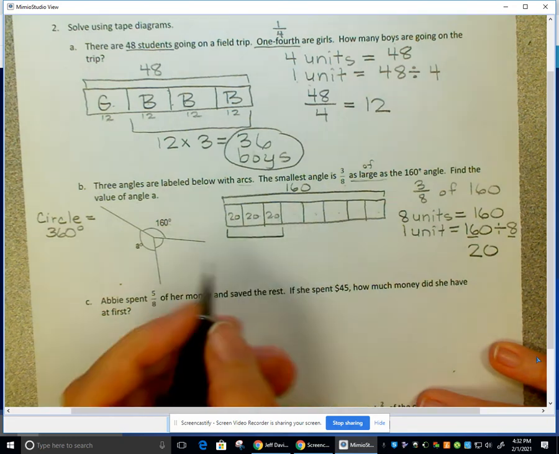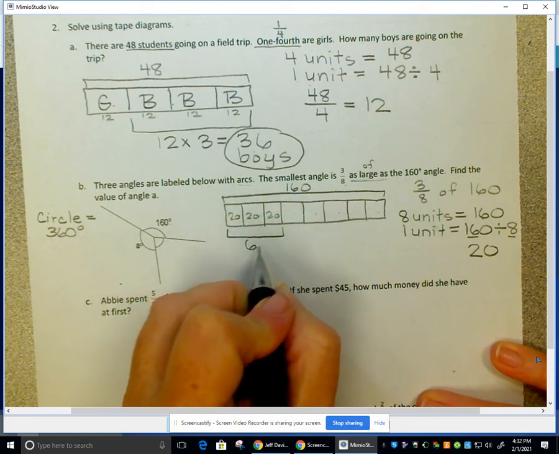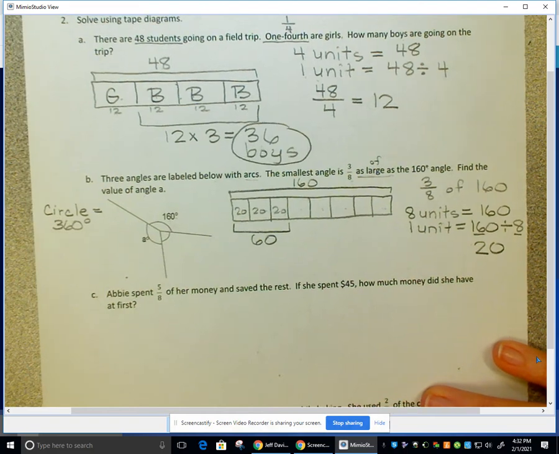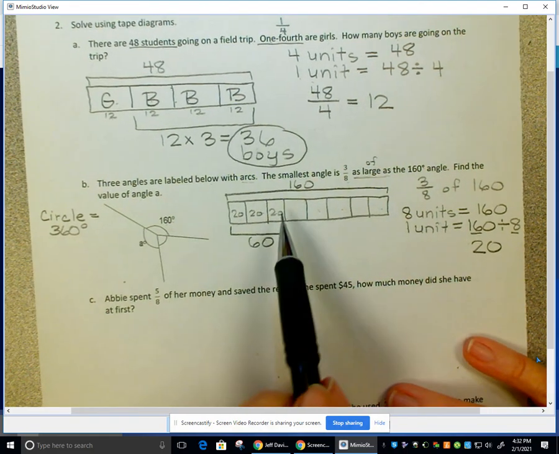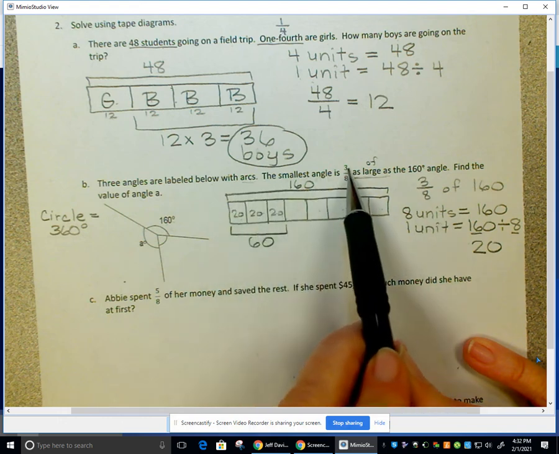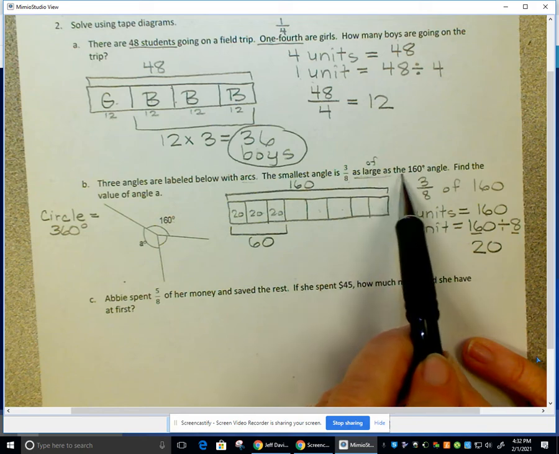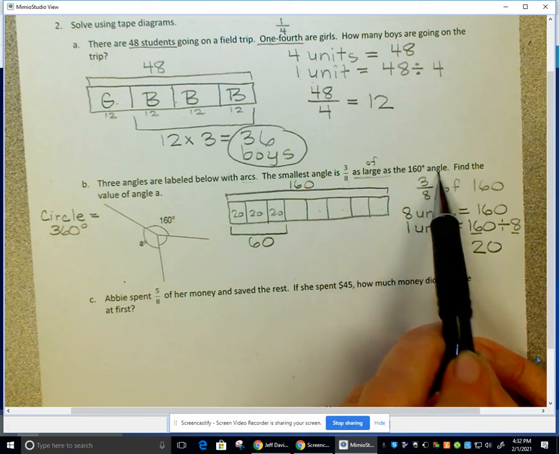3/8 of this, what would these equal together? 20 times 3 would be 60. So it's telling me 3 angles are labeled below with arcs. The smallest angle is 3/8 as large as the 160-degree angle.